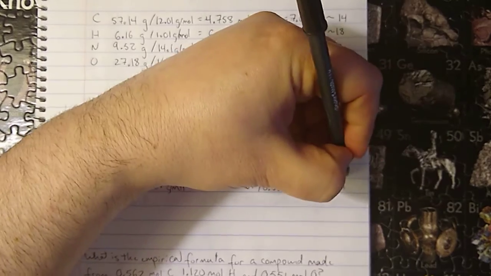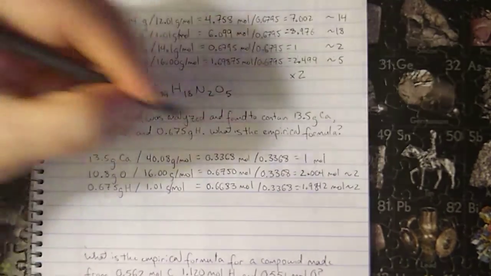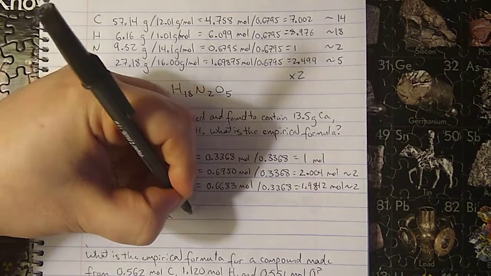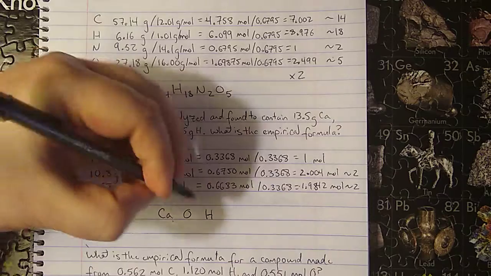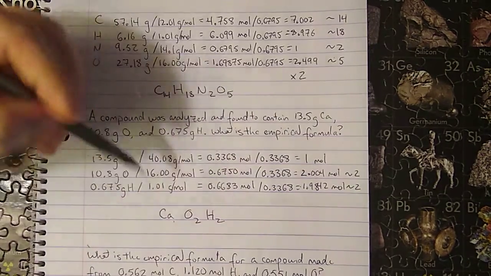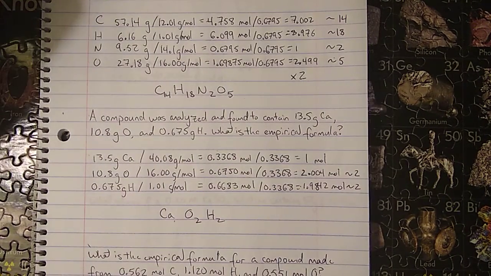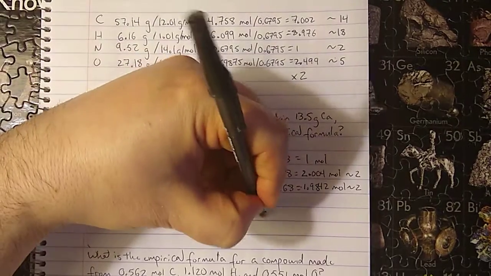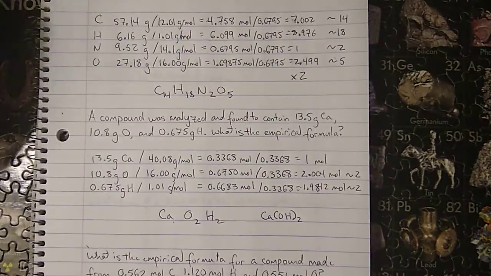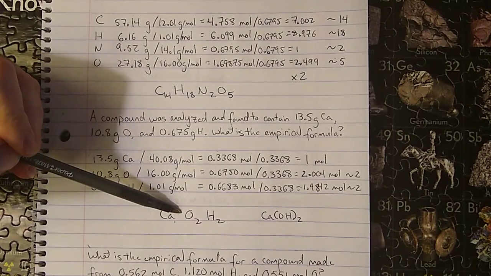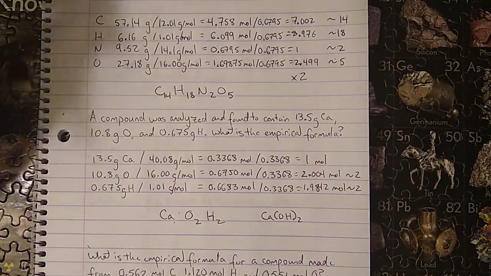So we have 1 calcium, so we don't put a subscript there, 2 oxygens and 2 hydrogens. So my empirical formula would be CaO2H2. This is pretty much going to be calcium hydroxide. However, you would probably give it in this form as the empirical formula, CaO2H2.